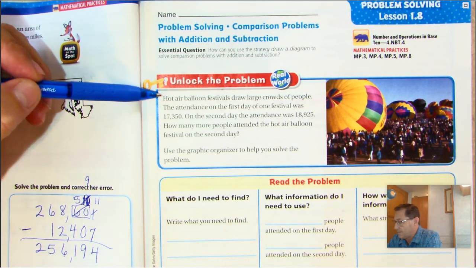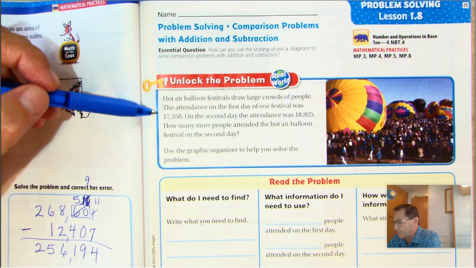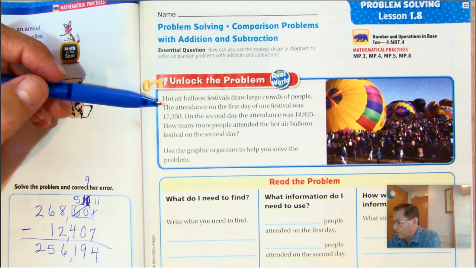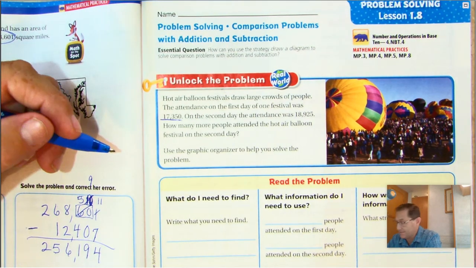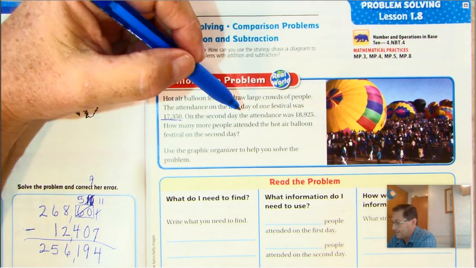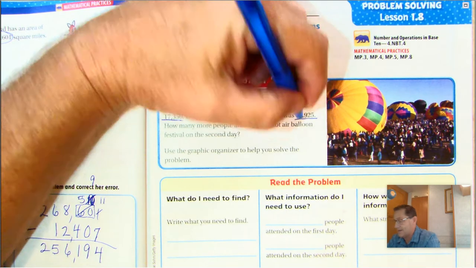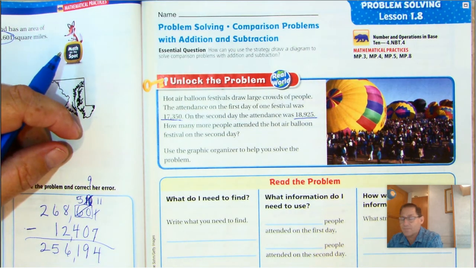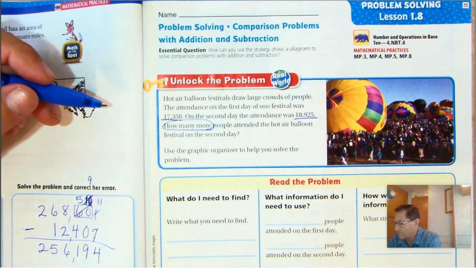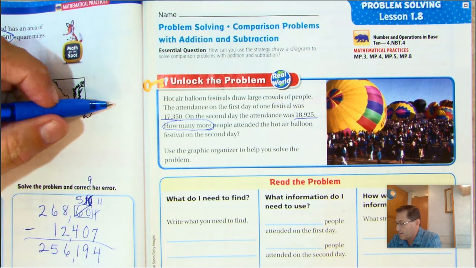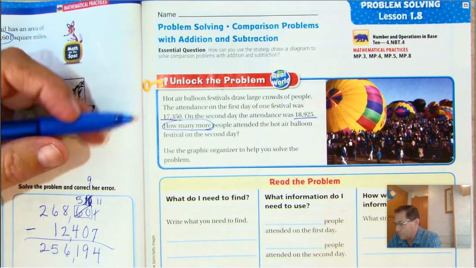Hot air balloon festivals draw large crowds of people. The attendance on the first day of one festival was 17,350. On the second day, the attendance was 18,925. How many more people attended the hot air balloon festival on the second day? Use the graphic organizer to help you solve the problem.